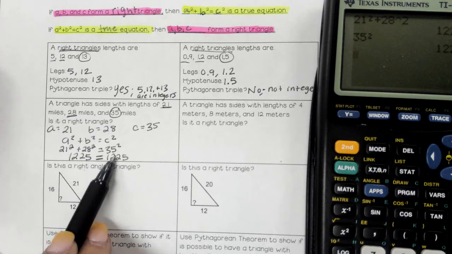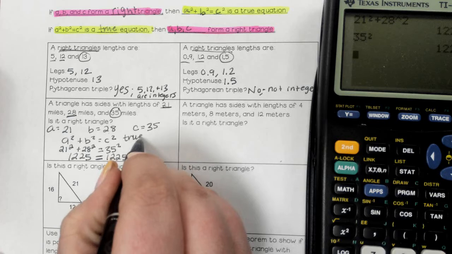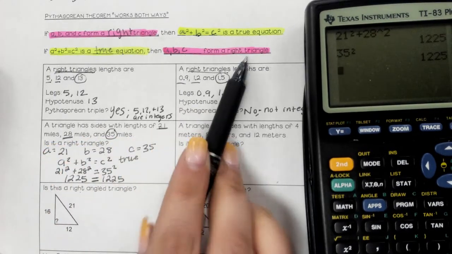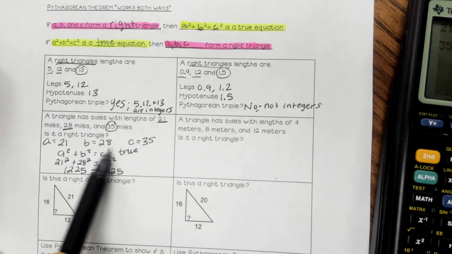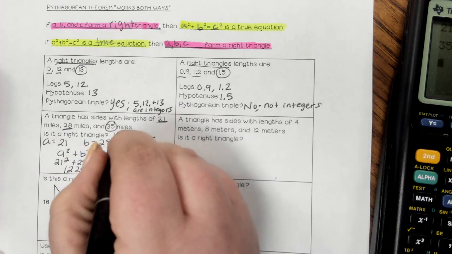Those are both equal to each other, which means this equation is true. And remember, if I've got a true equation, then a, b, and c are going to form a right triangle. That means, yes, 21, 28, and 35 will form a right-angled triangle.